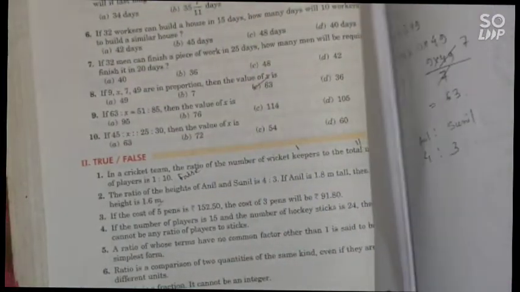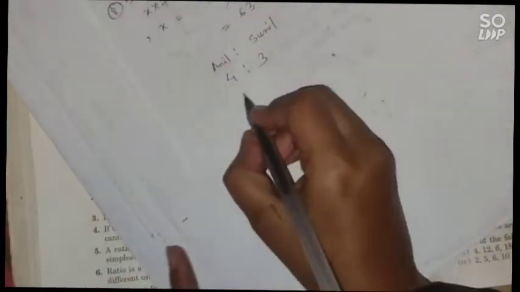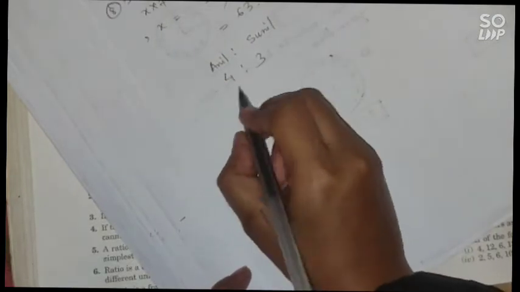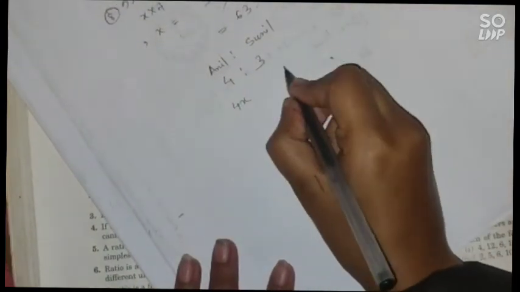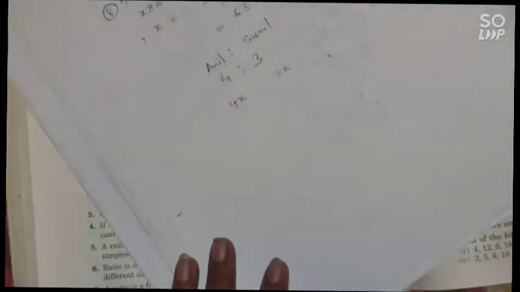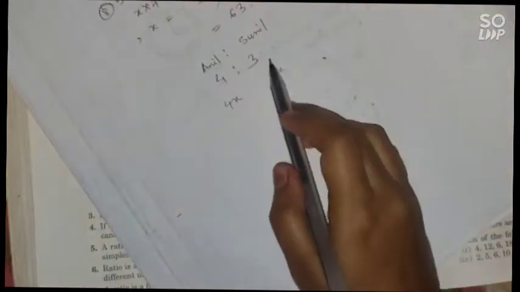Here Anil's height is 1.8 meter. So we can assume Anil's height to be 4x and Shunil's height 3x.